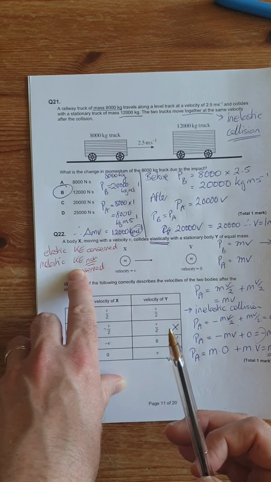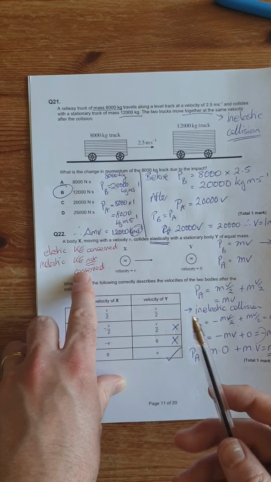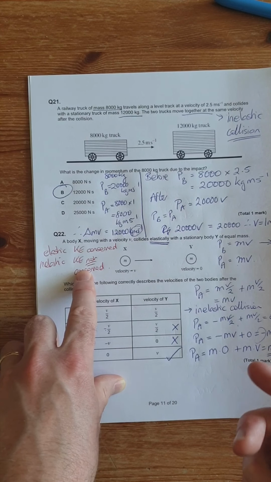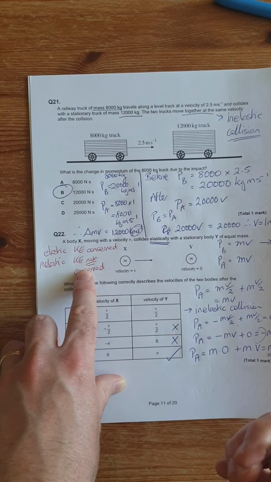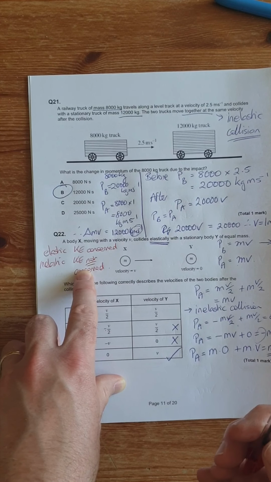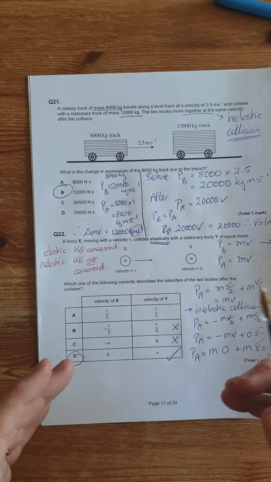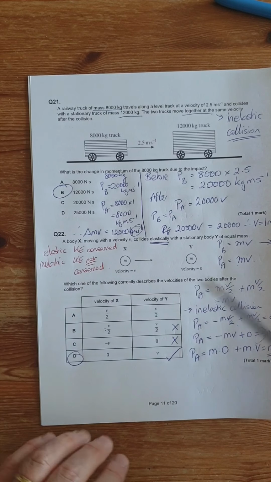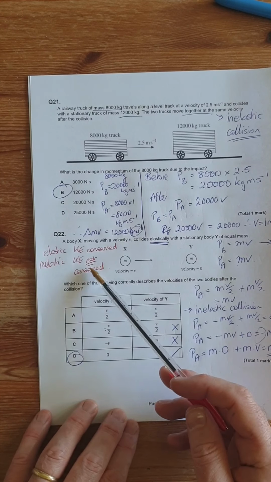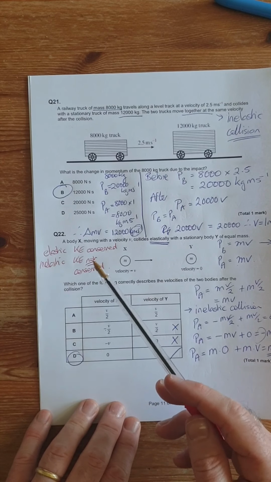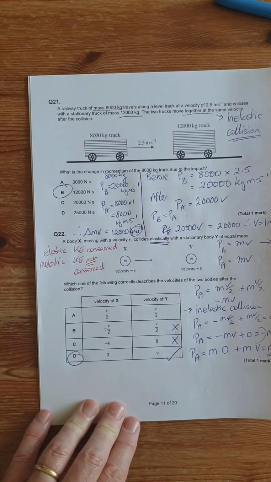So it could be that it's transferred into the work done against the friction, where the two objects come together and they're either damaged and there's heat generated.